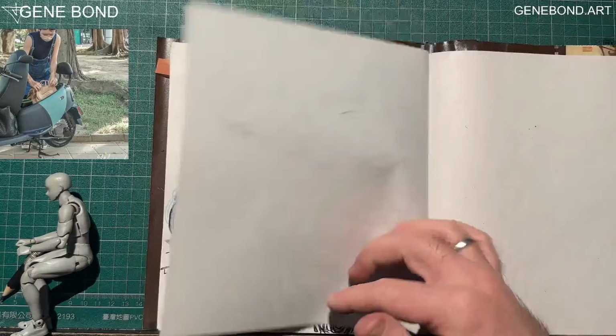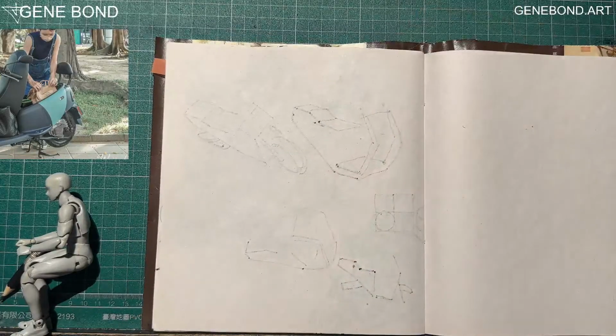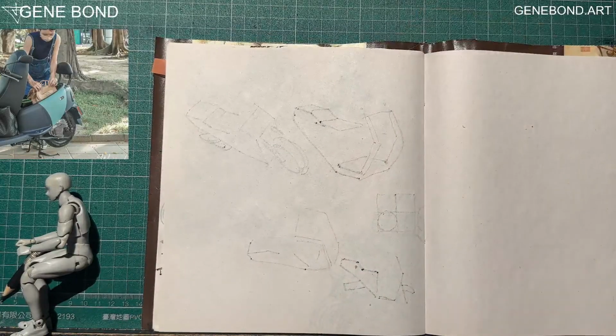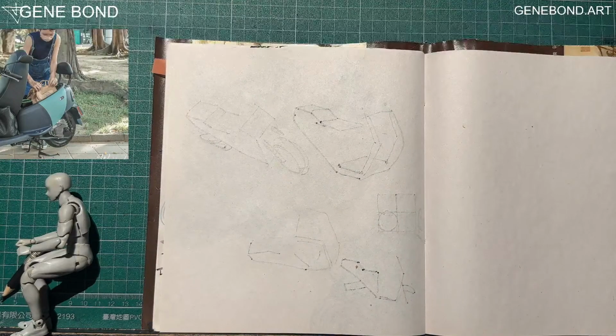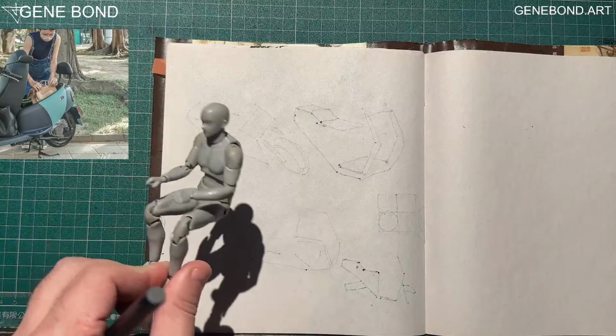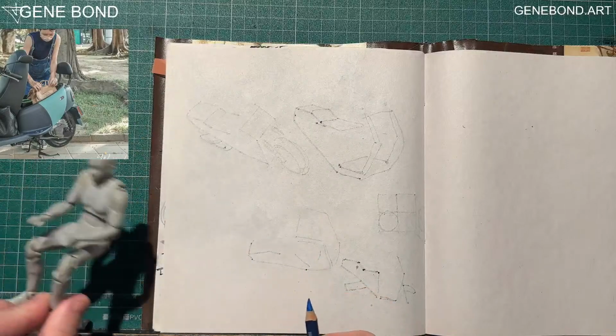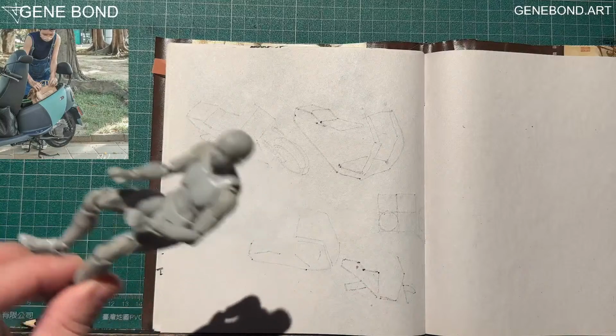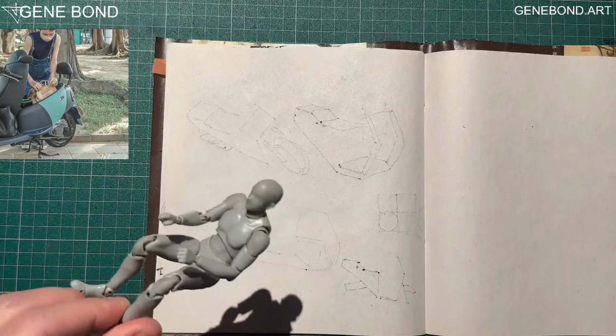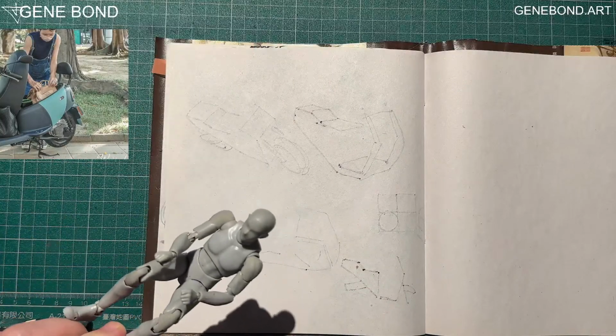So, for a quick recap of what I said. First, practice drawing the figure in space. It's not important which way you draw these proportions in perspective.